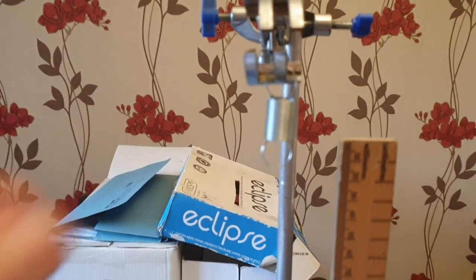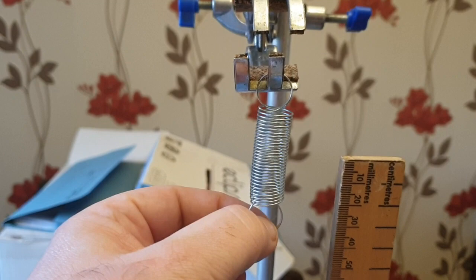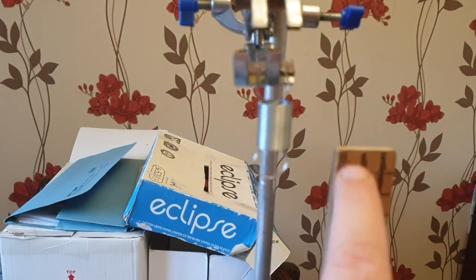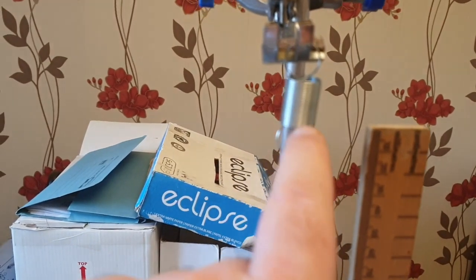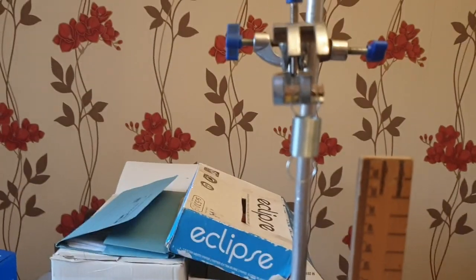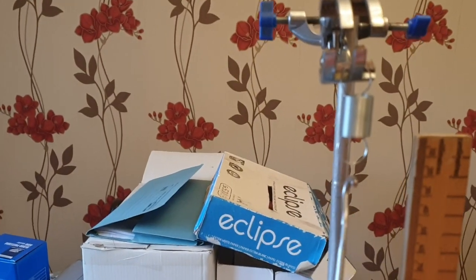So then when I put a weight on here, I'm going to use a weight to extend the spring. All I need to do is then measure the length from the ruler, and it should always be to the bottom of the spring, so I'm not including the loop at the bottom. So that's what I'm going to do. What I've got here are some masses.